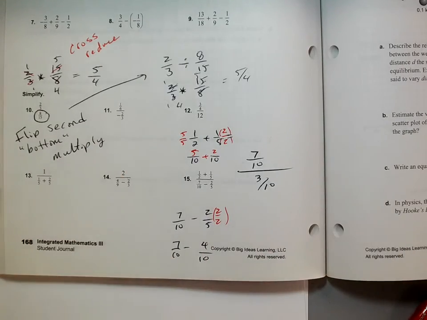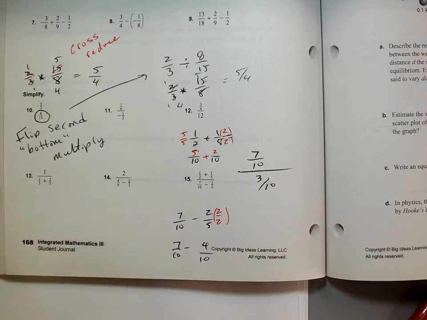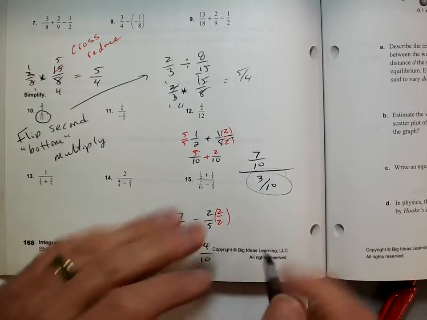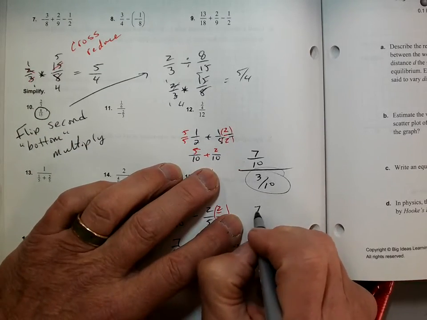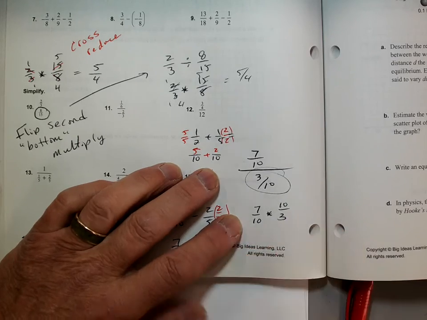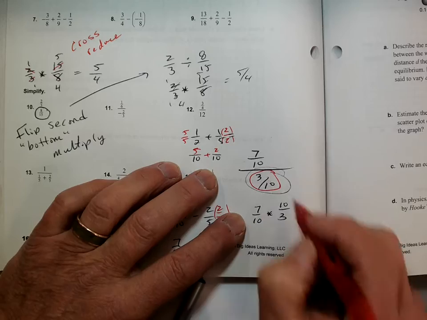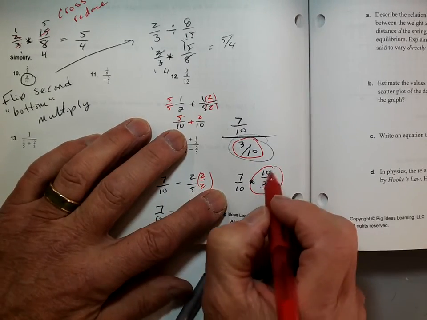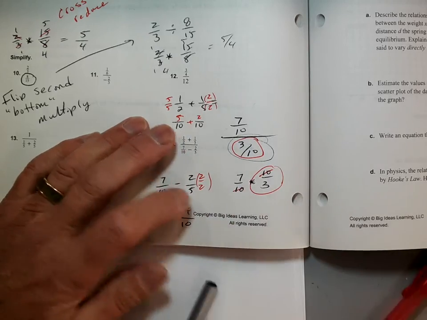Okay, now when we divide, we invert and multiply, we flip the second one. So I'm going to rewrite this one as 7 tenths times 10 thirds, right? Because I flipped the second fraction. And then I'm going to cross simplify. Obviously the tens will cancel and I'll be left with just 7 thirds.